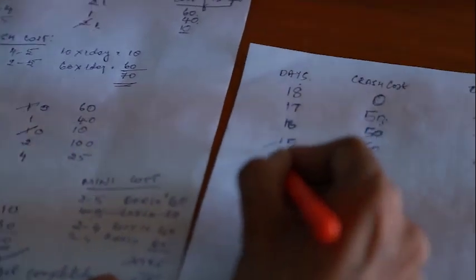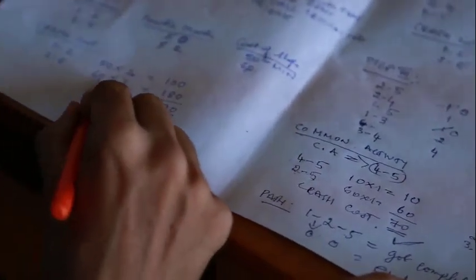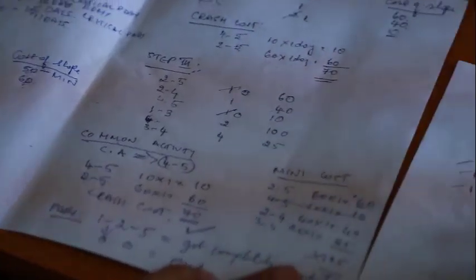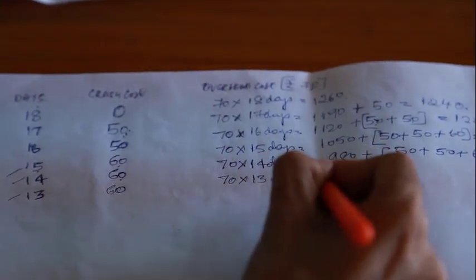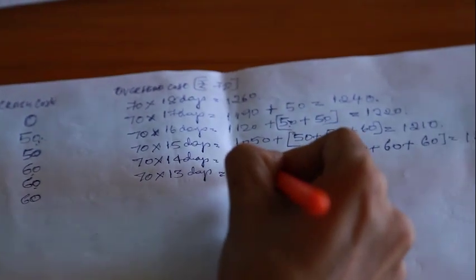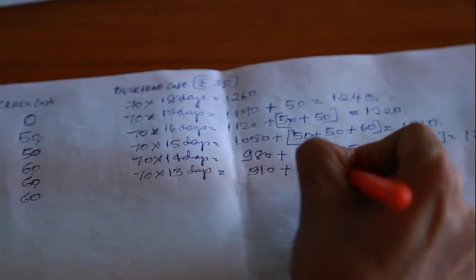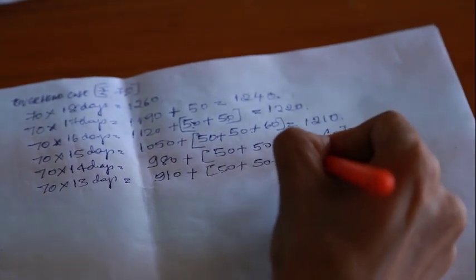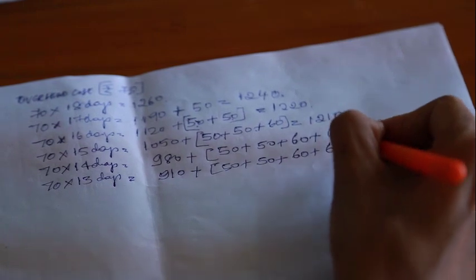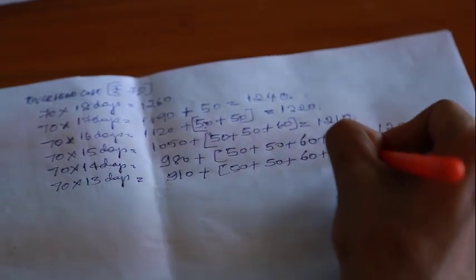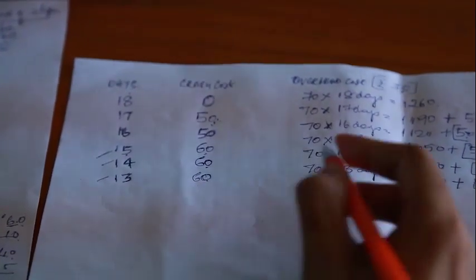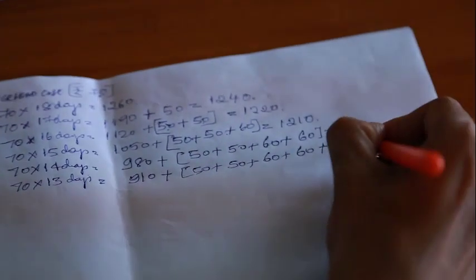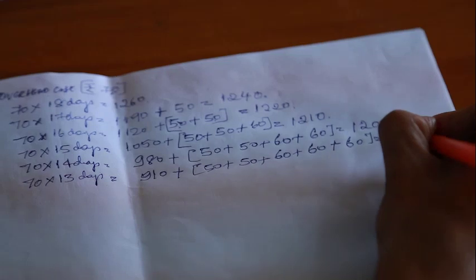So these are the 3 days, 15, 14 and 13, at 60 each. 70 for 13 days comes up to 910, plus 50 rupees, 50 rupees, 60 rupees, 60 rupees of the previous days, plus the 13th day it was 60 rupees. So it will come up to 1190.